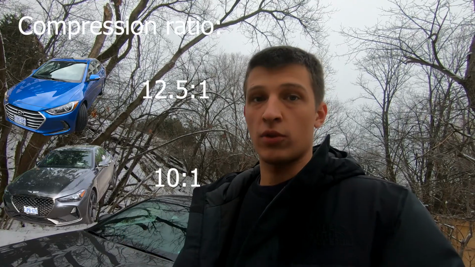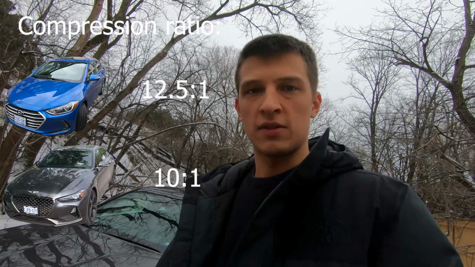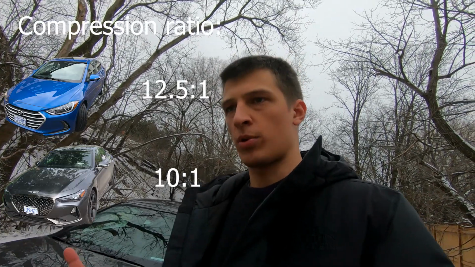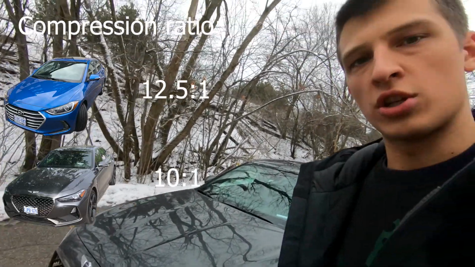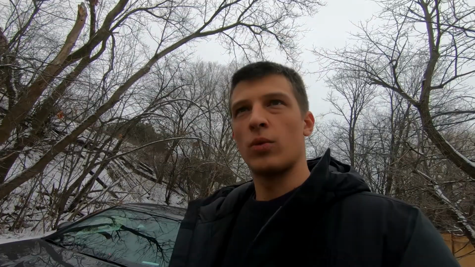As you have noticed from the calculations that we did indoors, the compression ratio of the Elantra's 2-liter engine is higher. It's 12.5 to 1, and the compression ratio of the 3.3-liter Genesis engine is actually 10 to 1. One reason is that the 2-liter Elantra engine is not turbocharged. So to get the extra power that was needed, they designed the engine with a higher compression ratio. With a higher compression ratio, you obviously have a higher chance of knock or detonation.